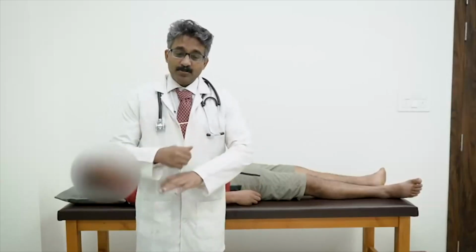I'll tell you, if a person stands like this, that is L1. If he squats, the whole back, that is S2. And if he sits on his buttocks on the ground, it is S2, S3, S4.